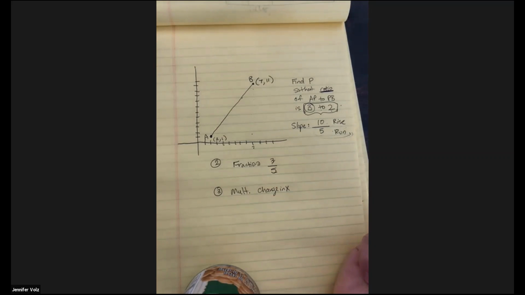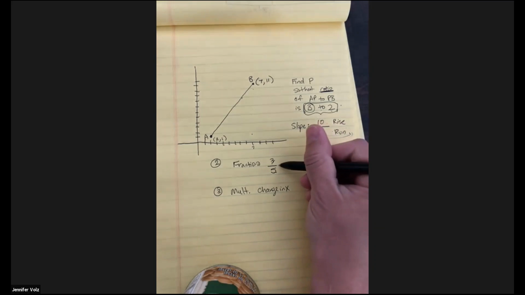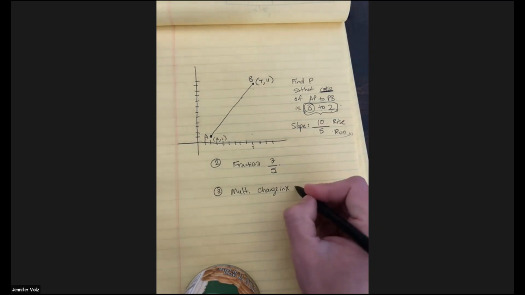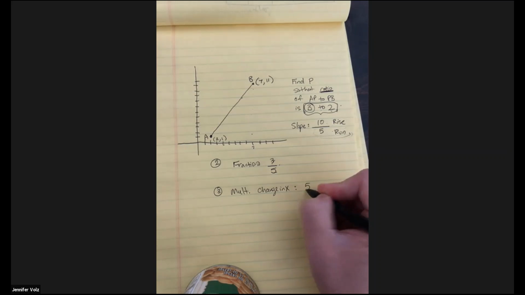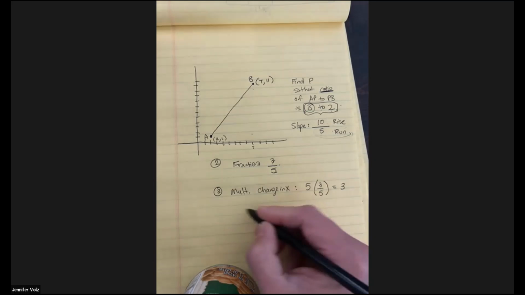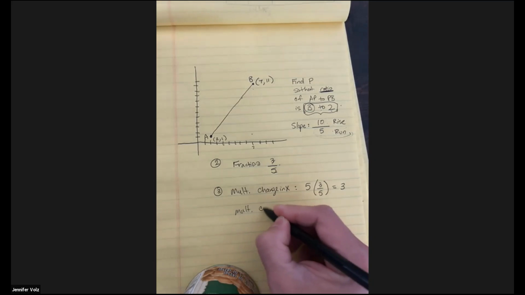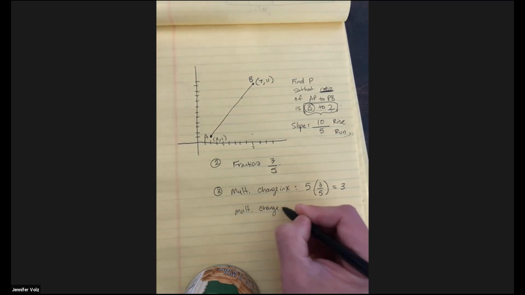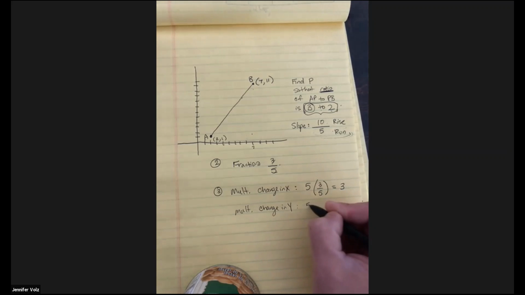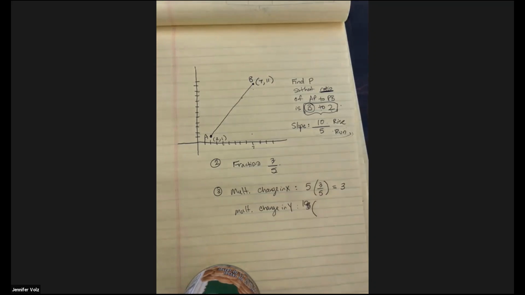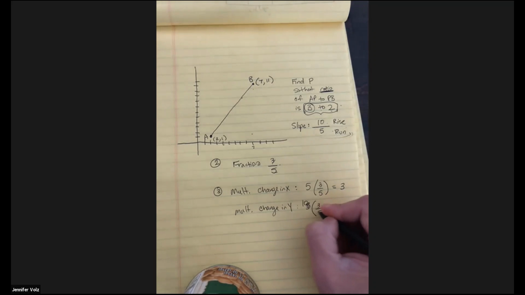Multiply the change in X and the change in Y by our fraction. So change in X is 5. Multiplied by 3/5, that would be 5 times 3/5 is 15/5 equals 3. When we multiply the change in Y by the fraction 3/5, the change in Y is 10. That's the rise. 10 times 3/5, 30 divided by 5 is 6.